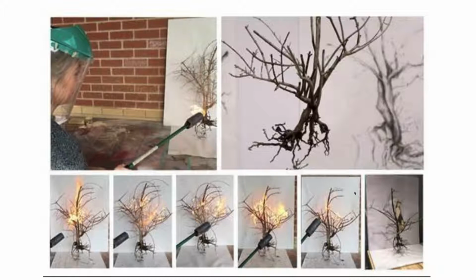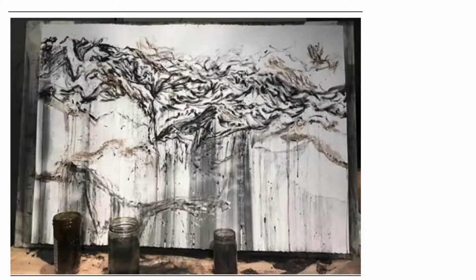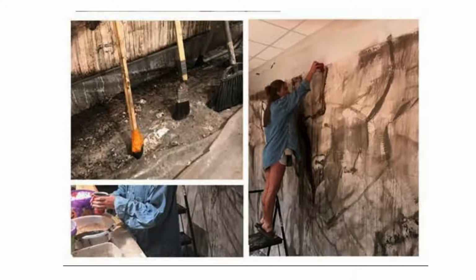This I thought was kind of a fascinating process. So here we're seeing she has this kind of tree part and there's paper all around it and setting it on fire and showing the process of that. So working outside. This is another example of a large piece, but in progress. Her working and showing some of her tools.